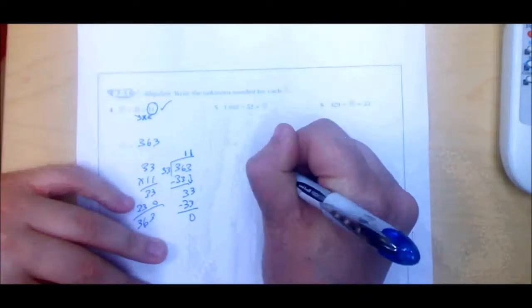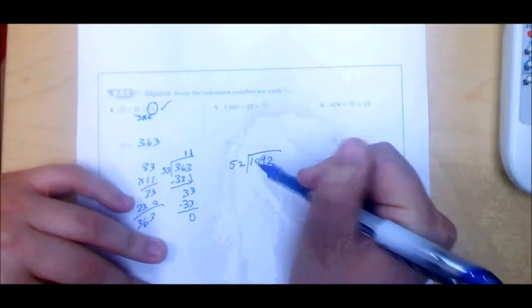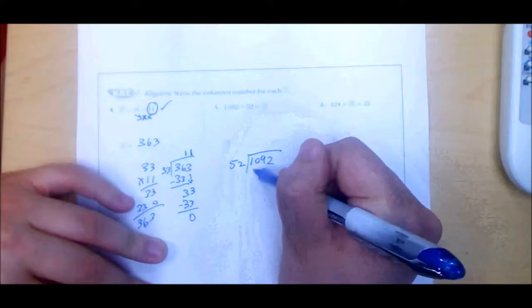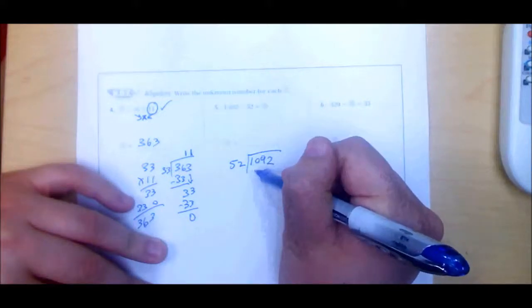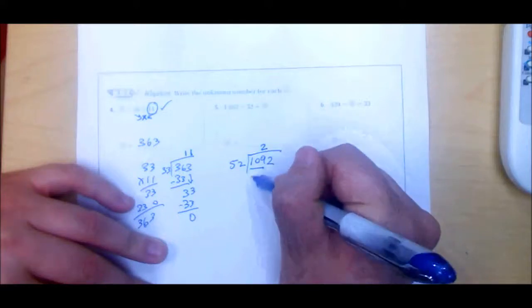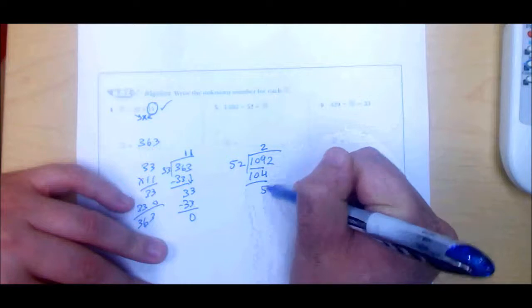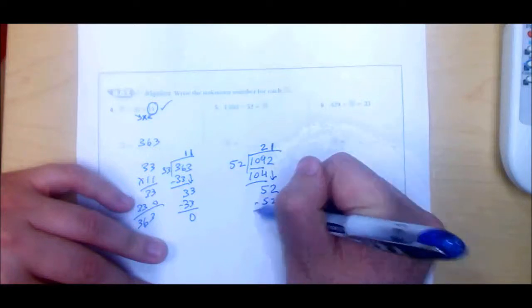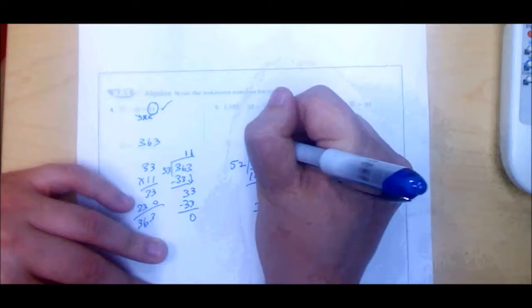Okay, so now I'm going to do this one. Now this is just a regular division problem. It's just missing the answer. So I'll just do this one. 52 probably goes into 109 2 times. 2 times 52 is 104. I subtract, I get 5. I bring down the 2. That goes in 1 time. And my answer is 21.